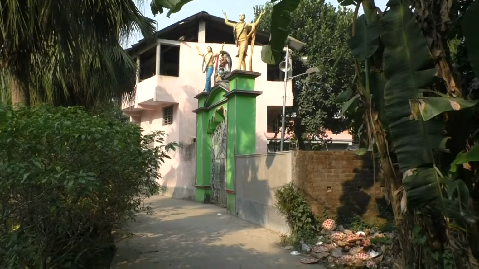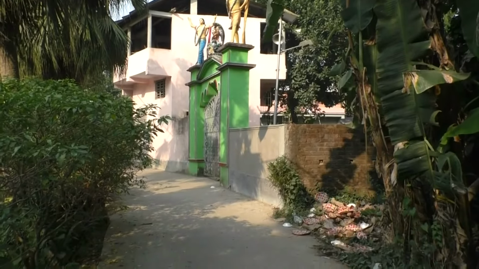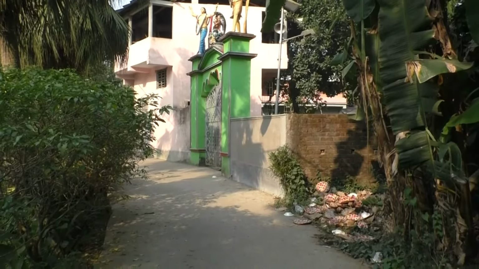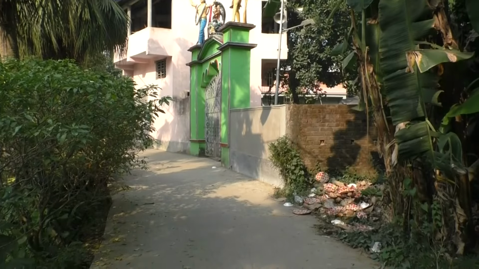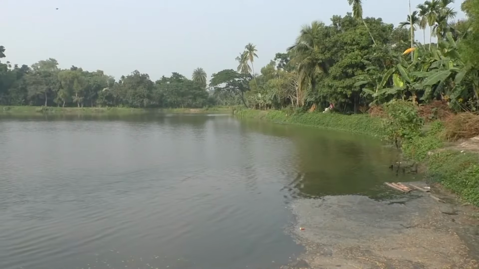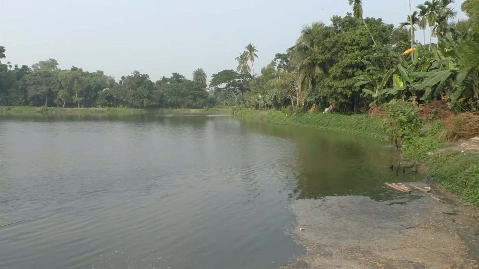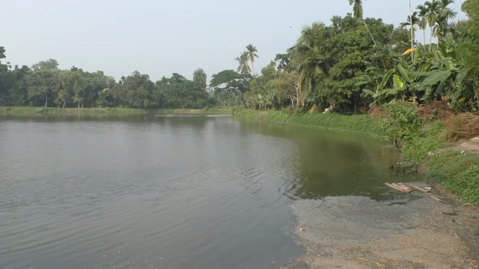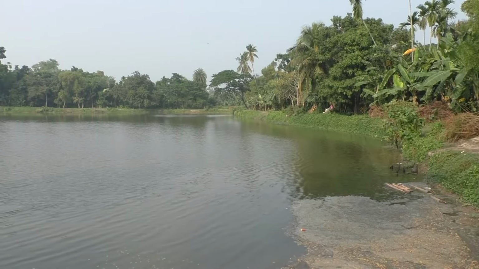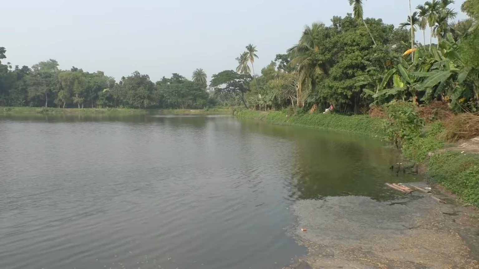Nearby, this is Gaur Padapit temple commemorating the visit of Sri Chaitanya Dev on his journey to Puri as mentioned in Chaitanya Bhagavat. This pond nearby the temple is believed to be a part of Ganga, and it is also believed that Chaitanya Dev started his journey from here.